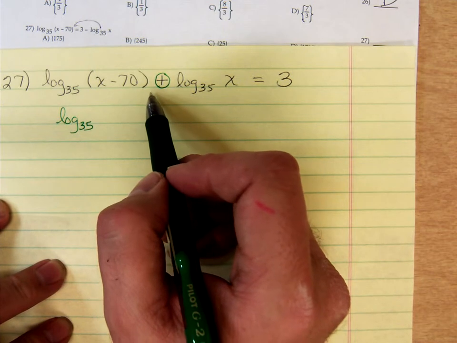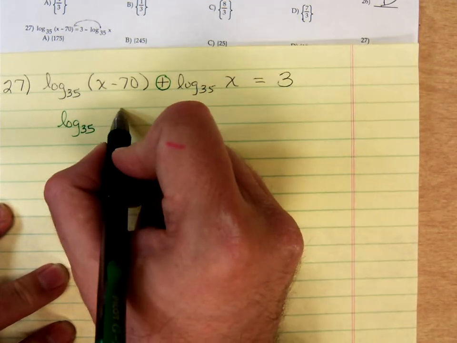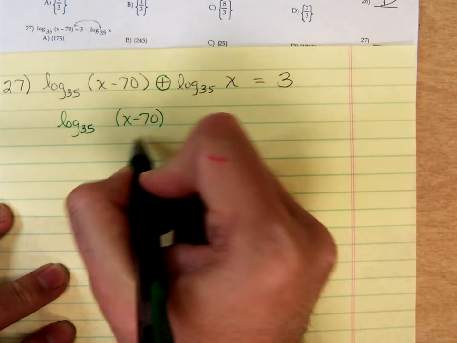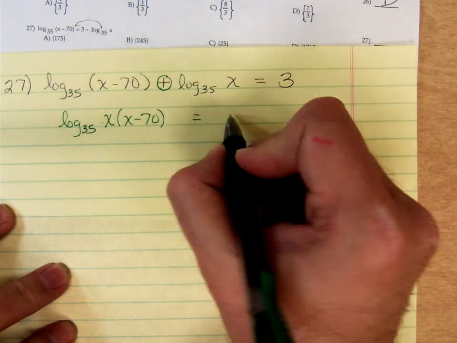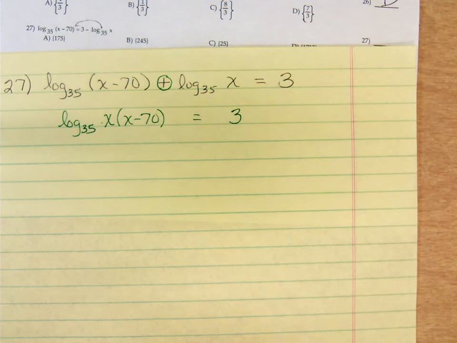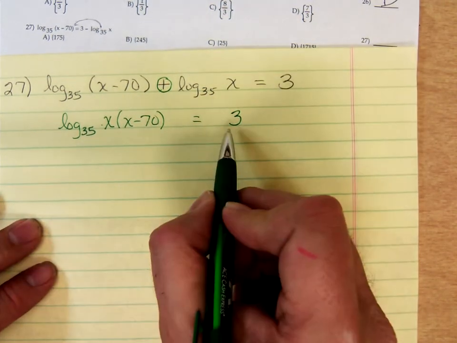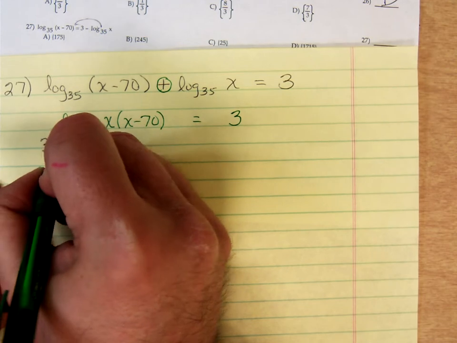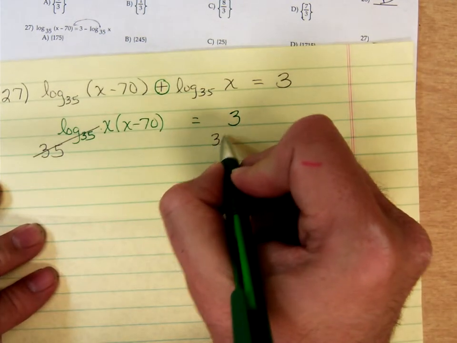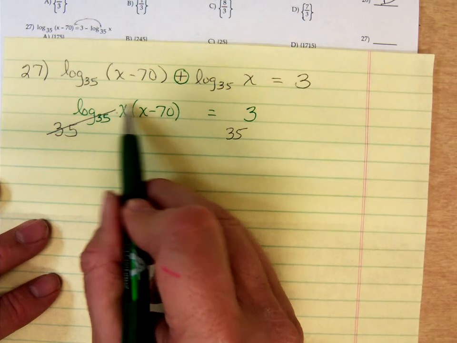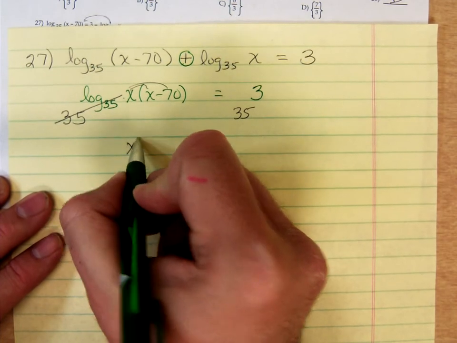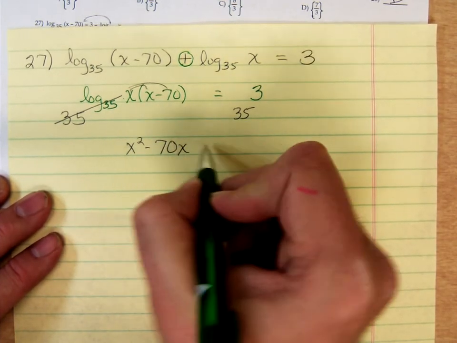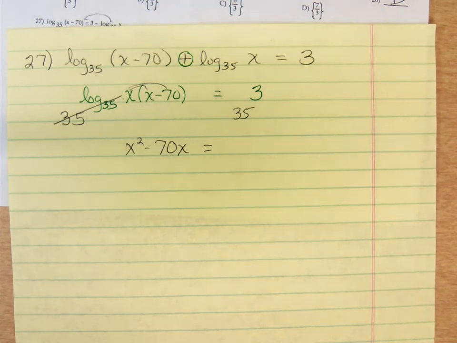So we'll write this as just x minus 70 times x. I think I'm going to put the x right there in front. And here's where we start to get some big numbers. To cancel out this logarithm, I've got to put a big 35 on each side. So on the left, I just have x squared minus 70x. And pulling up my calculator, what is 35 to the third power?